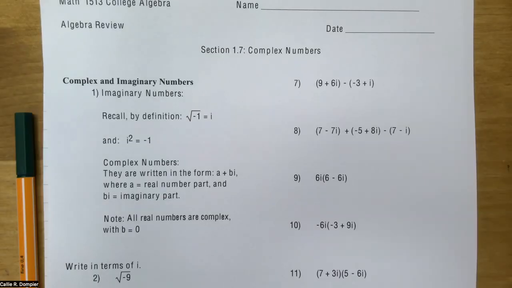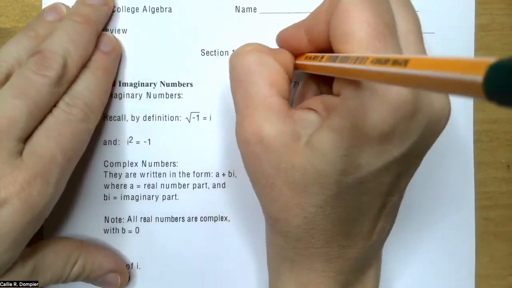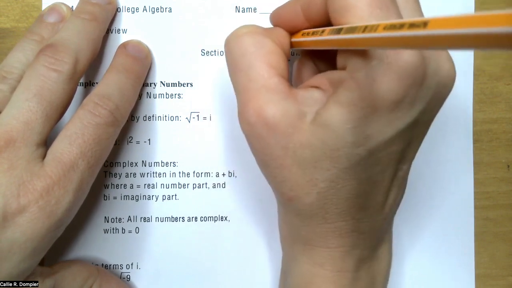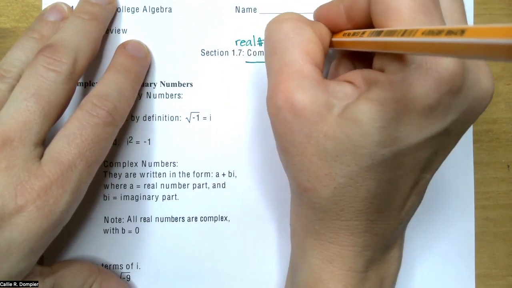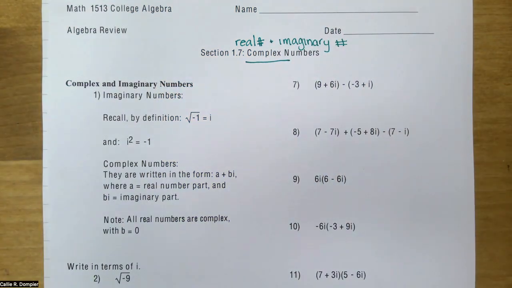All right, so we're working on complex numbers. Complex means it's a combination of a real number and an imaginary number. Good. What is an imaginary number?